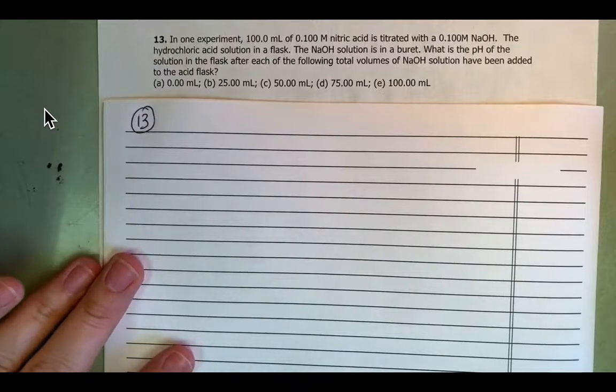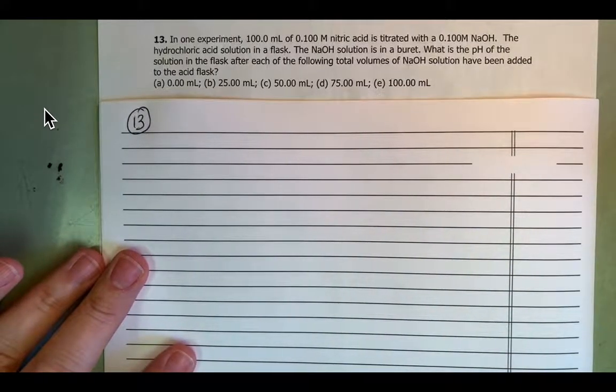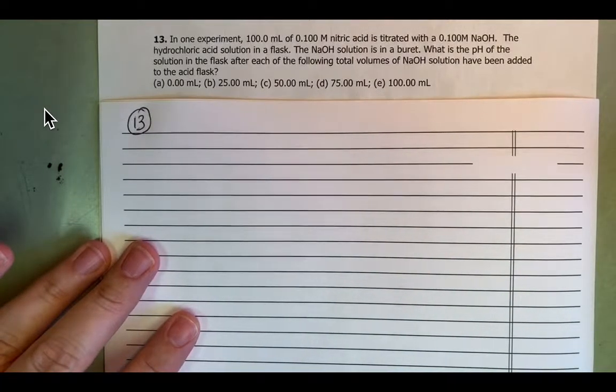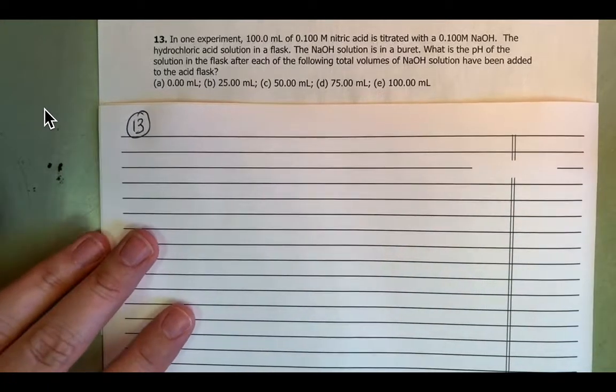Okay, so we want to go through and systematically think about one thing that's going to change during this titration: the amount of HCl as we add sodium hydroxide. Some of the HCl is going to react and it's going to disappear. The other thing, though, that's changing is the total volume. So at the beginning, before we've added any sodium hydroxide, we just have nitric acid sitting in the flask with a concentration of 0.100 molar.